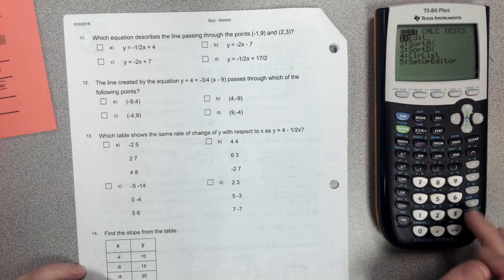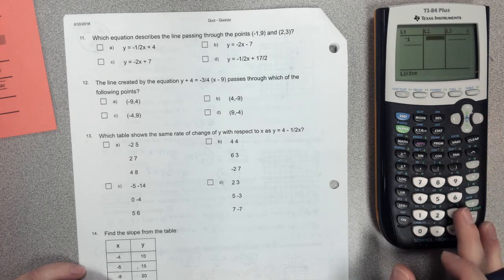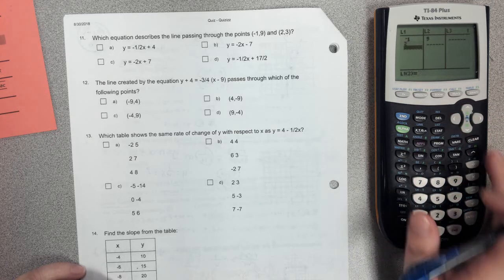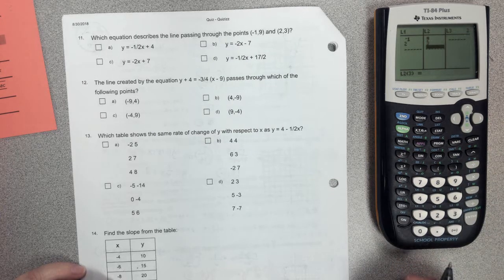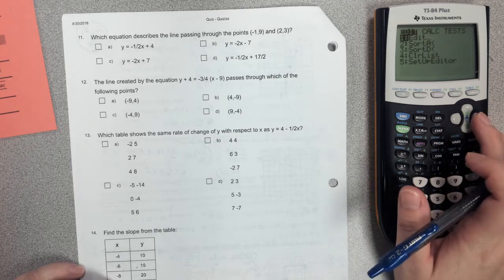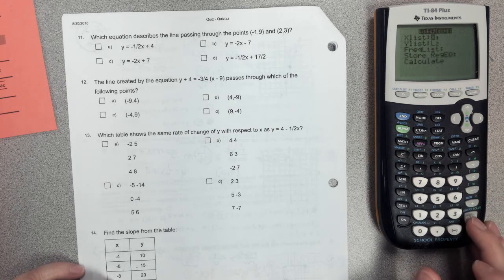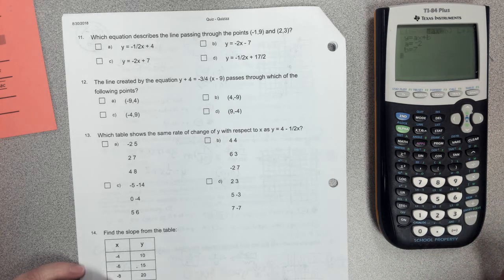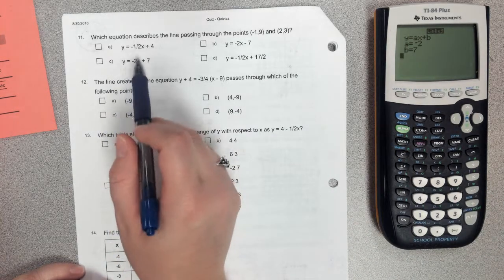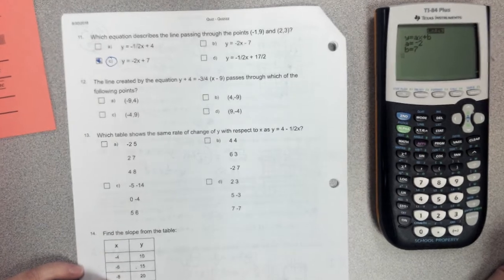Now hit stat, edit, type in -1, enter. Come over here, type in your 9. Now let's type in 2. Let's type in 3. Okay, I got my information in. I'm going to want it to calculate. So stat, calc. We're on linear, so scroll down to 4, hit enter. Enter, enter, enter, enter, enter. There's my equation. Is that information there? It sure is. Right here. It sure is. C. Got it.